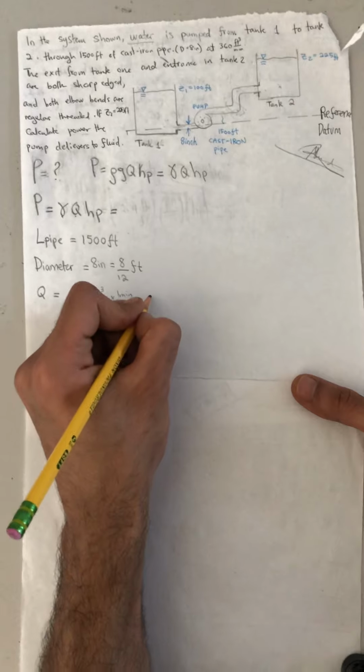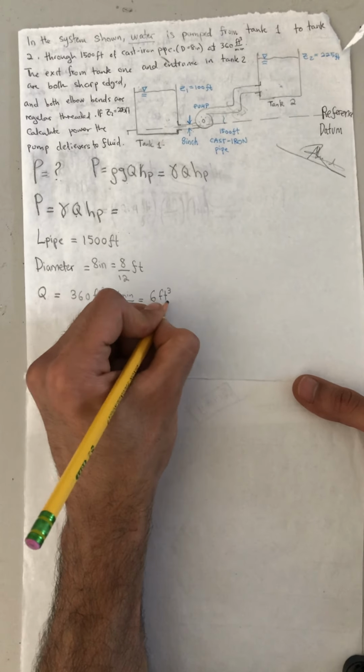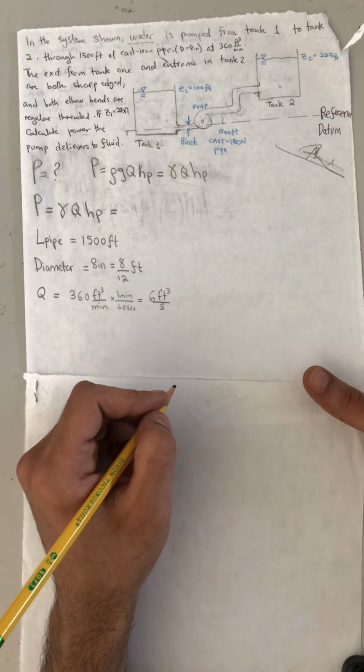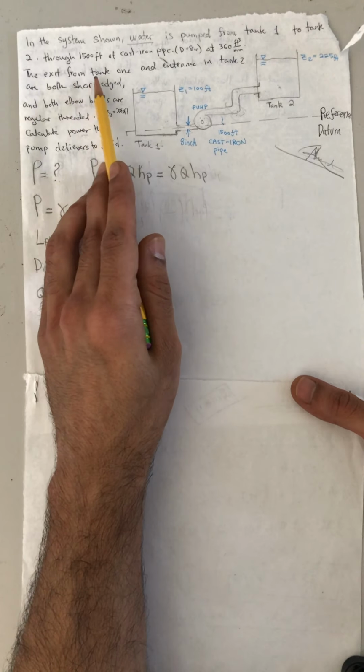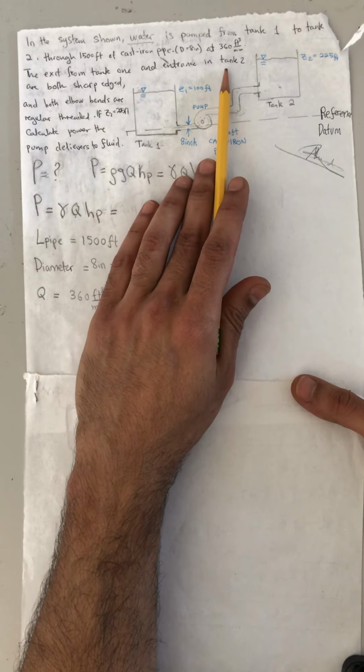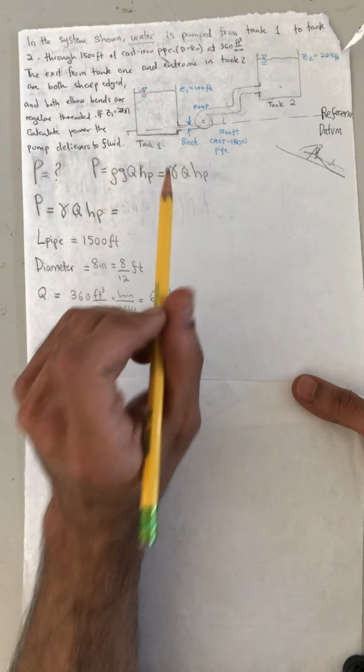So this comes out to 6 feet cubed per second. We are also given the exit from tank 1 and entrance in tank 2 are both sharp-edged.